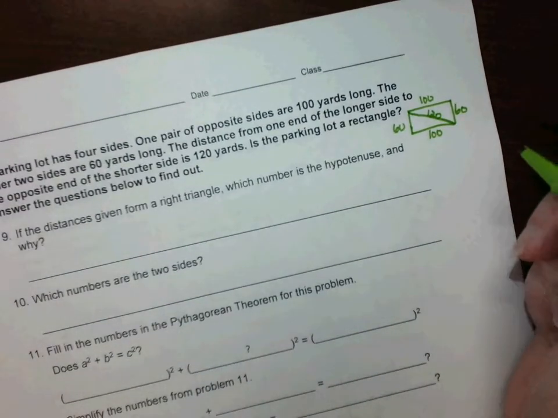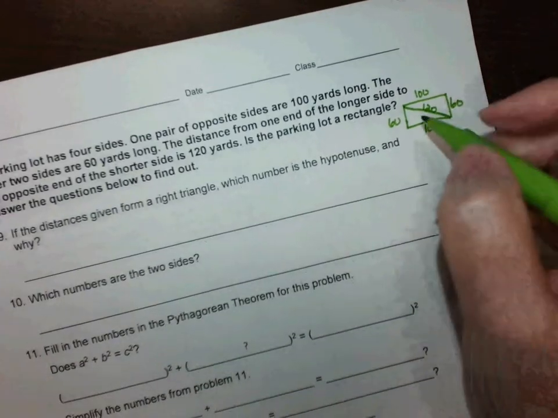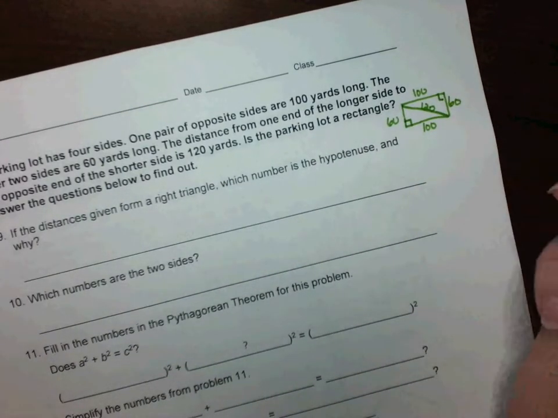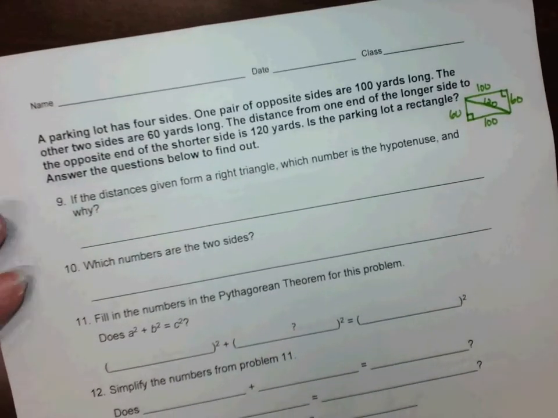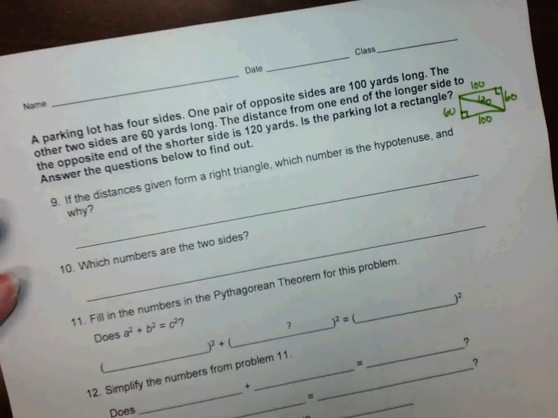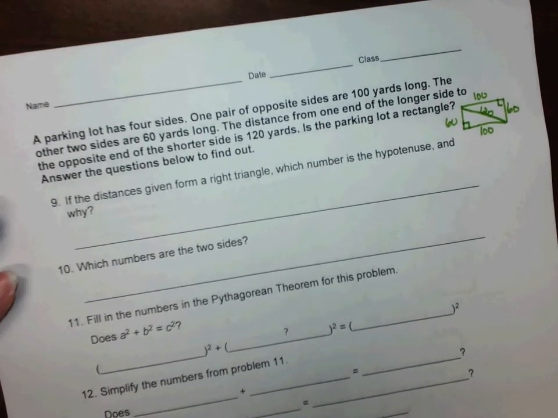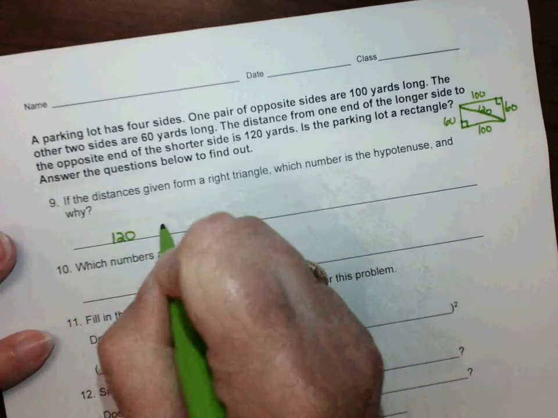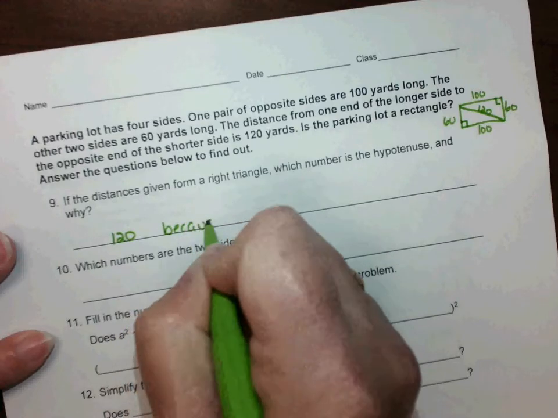Is the parking lot a rectangle? Remember, if it's a rectangle, you can divide it into two right triangles. So is it a rectangle? We're going to see. It says if the distance given form a right triangle, which number is the hypotenuse? Well, the 120, because it's the longest side.